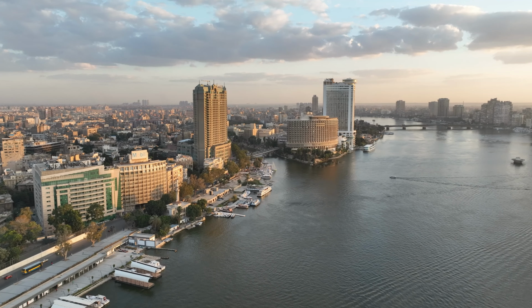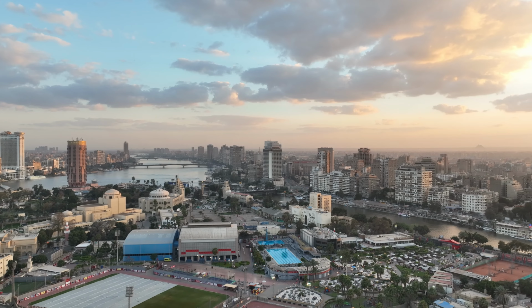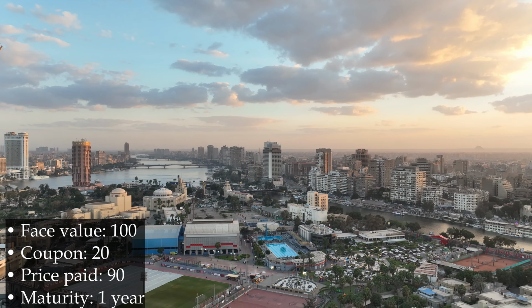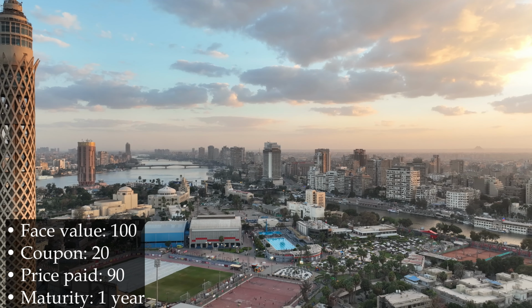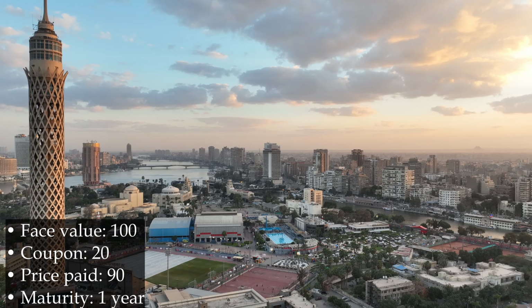4.3. Example, coupon bond bought at a discount. Face value, 100. Coupon, 20. Price paid, 90.